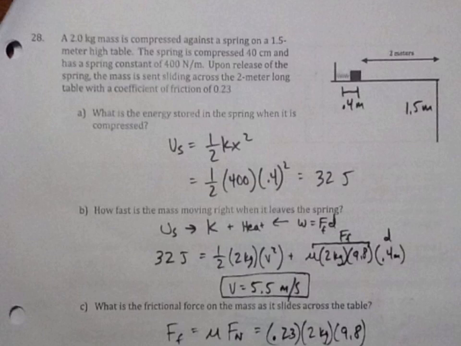Now for part B, since we're trying to find how fast the mass is moving right when it leaves the spring, again, we're converting this potential energy in the spring into kinetic energy. So that energy is going to get transferred. Now one thing to keep in mind here is that some of it is going to get lost to heat because this surface is not frictionless. It's got a coefficient of friction of 0.23. So we start off with 32 joules initially, when the mass is at rest. Then the mass is released, the mass and spring system start to move, and as it leaves, it's going to have some velocity, which is what we're solving for.